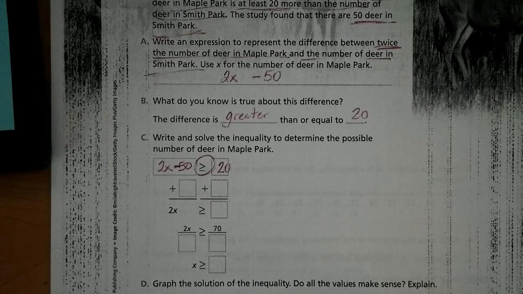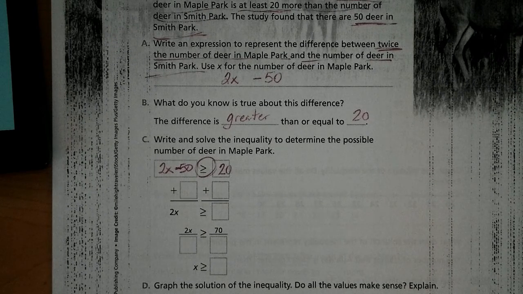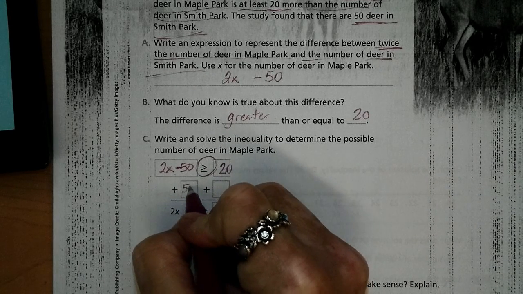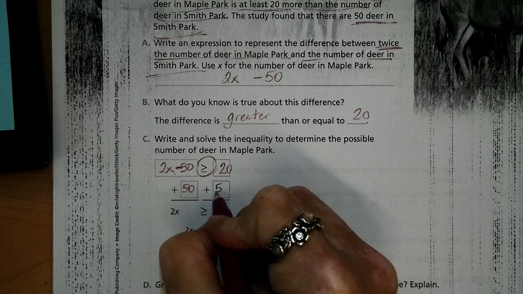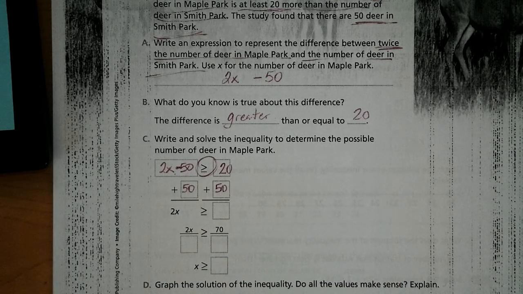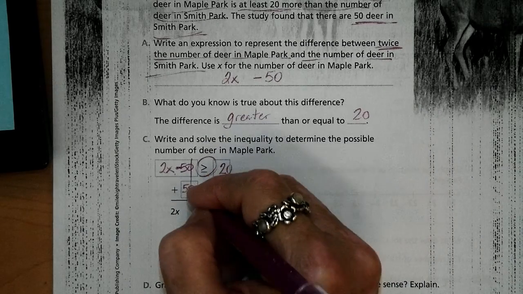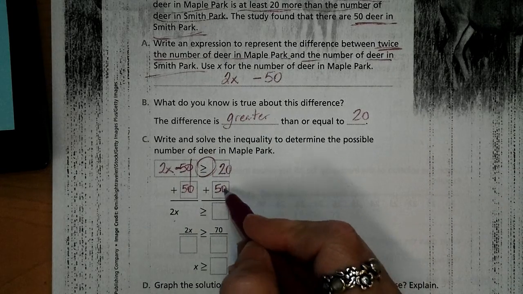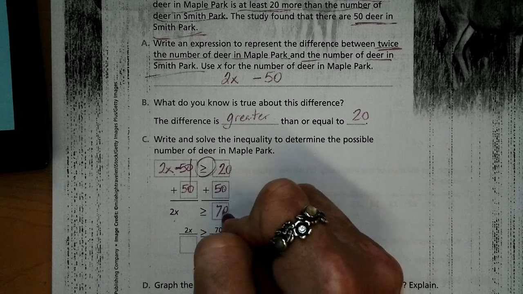All right, so just like when we solve an equation, we're going to do the inverse of subtraction, so we're going to add 50. So when I add 50, this goes away, so it leaves me with 2x, and then 20 plus 50 leaves me with 70.